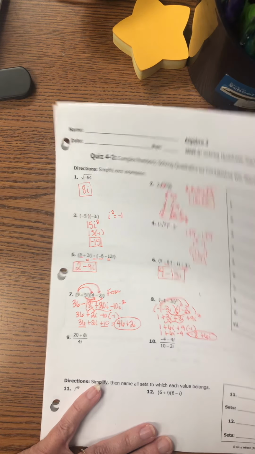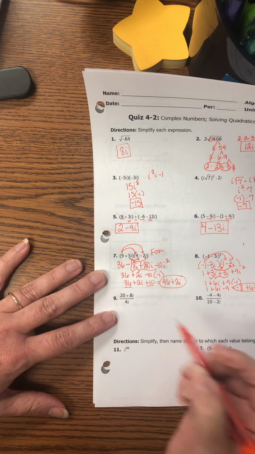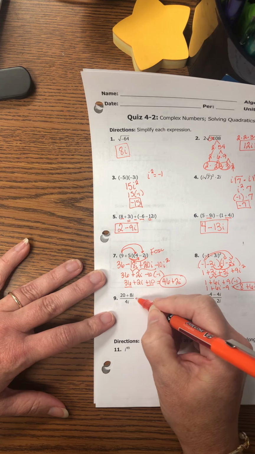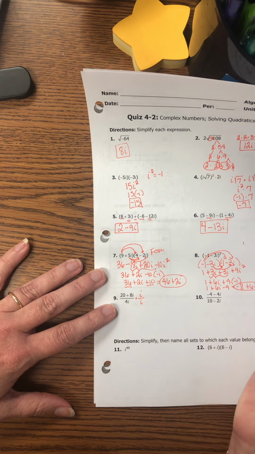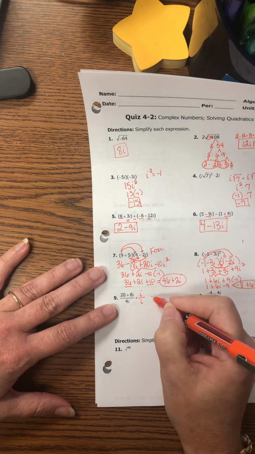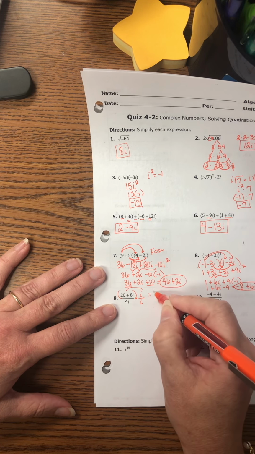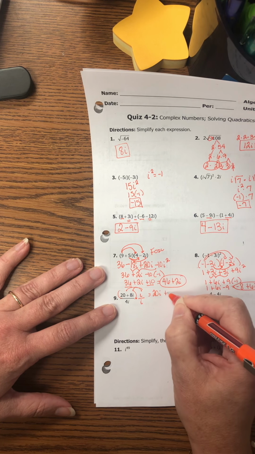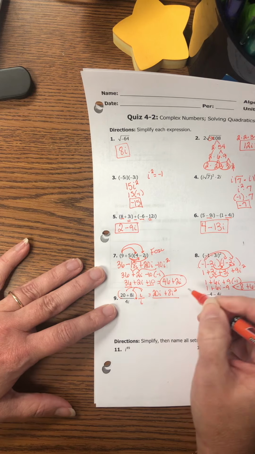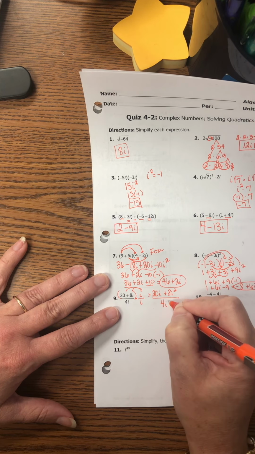Okay, on number 9, we are simplifying this fraction by getting i out of the denominator. Since there's no addition or subtraction, we can simply multiply by i over i, and that'll get rid of i in the denominator. So we'll distribute to the numerator, and we'll have 20 times i, and 8i times i is 8i squared. On the bottom, we have 4i times i, which is 4i squared.